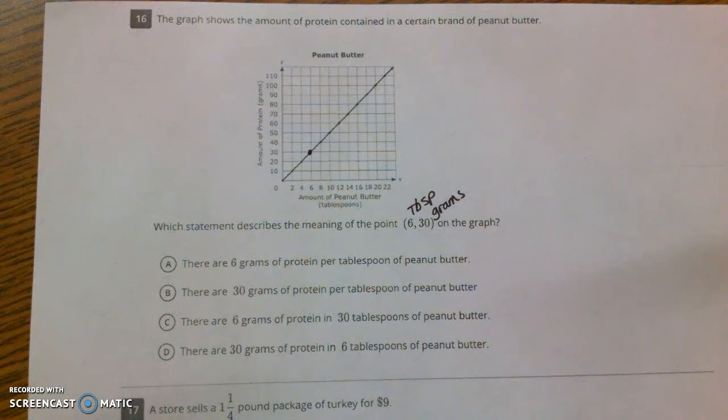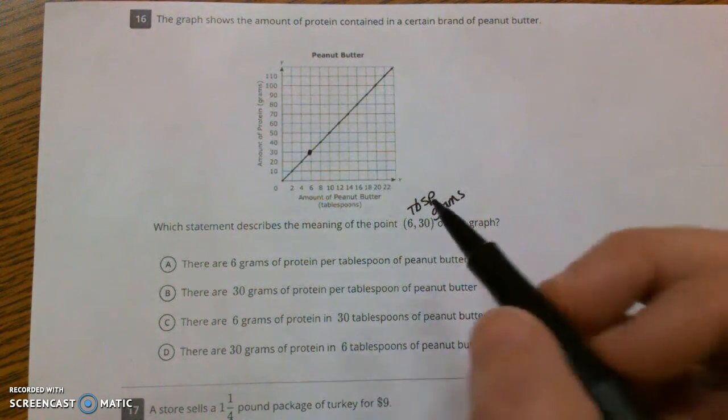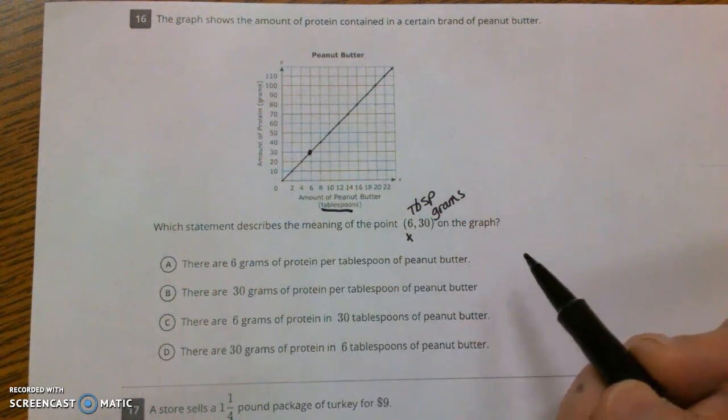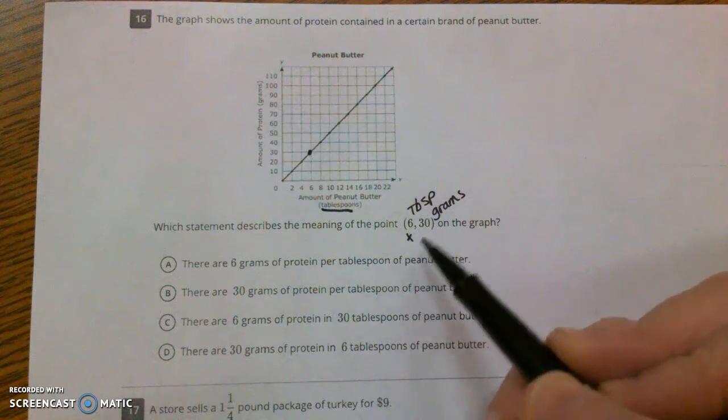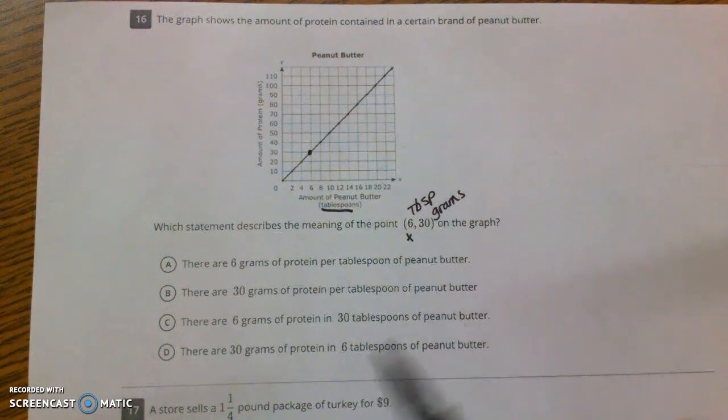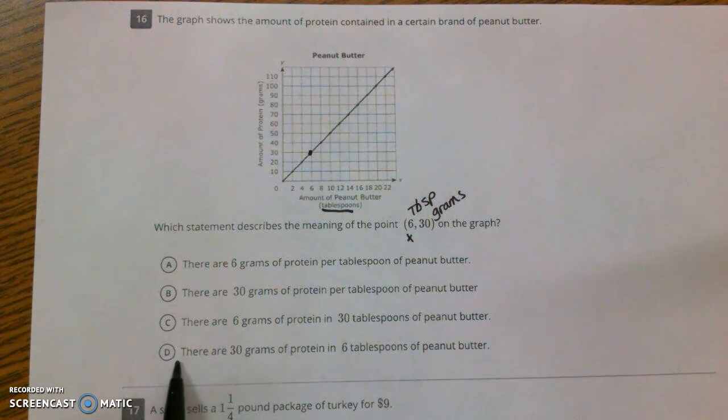In number 16, you were looking at a graph. I believe this is the same graph that we saw earlier that has on the x-axis peanut butter in tablespoons and protein in grams along the y-axis. So it says, which statement describes the meaning of the point 6, 30? Well, 6, 30 means that x is 6. We know x-axis is tablespoons. So I've made a little note here that this would be 6 tablespoons and 30 has 30 grams of protein. So the statement that matches that would be D. There are 30 grams of protein in 6 tablespoons of peanut butter.